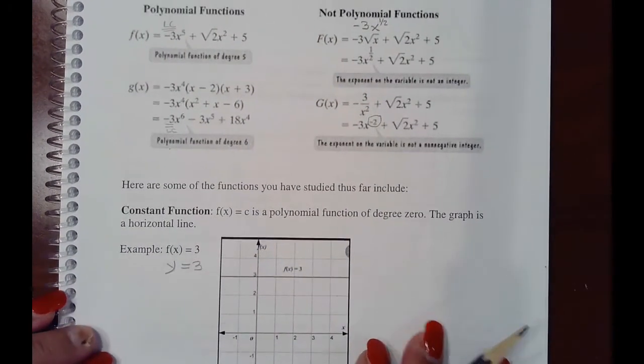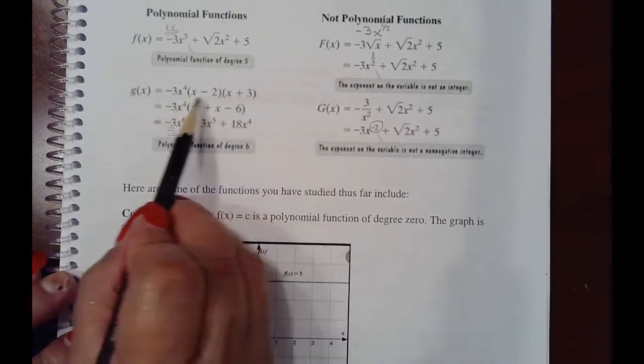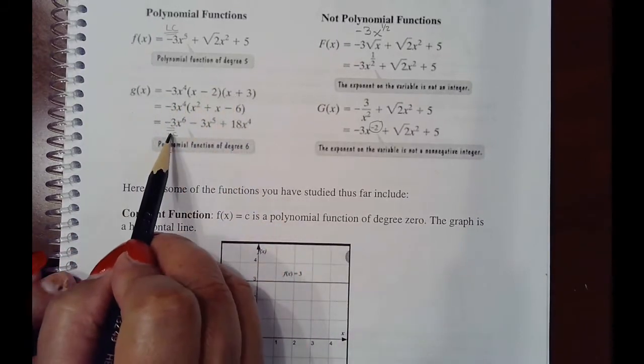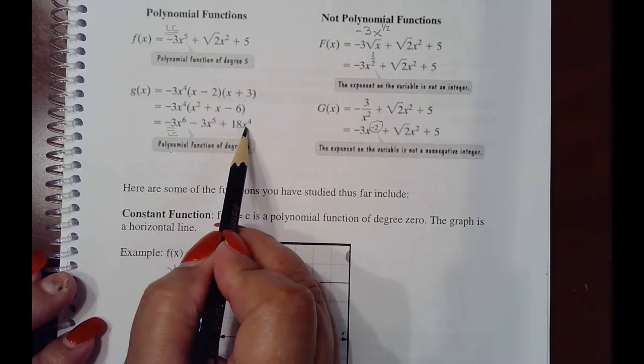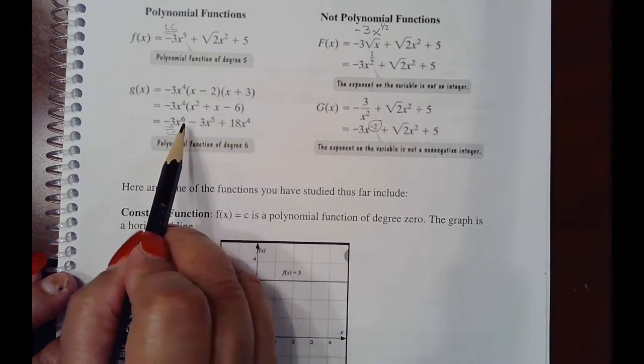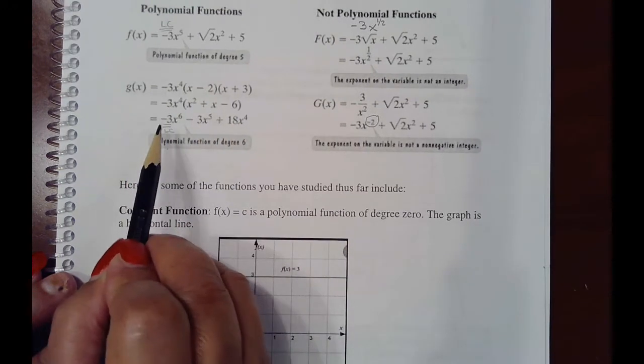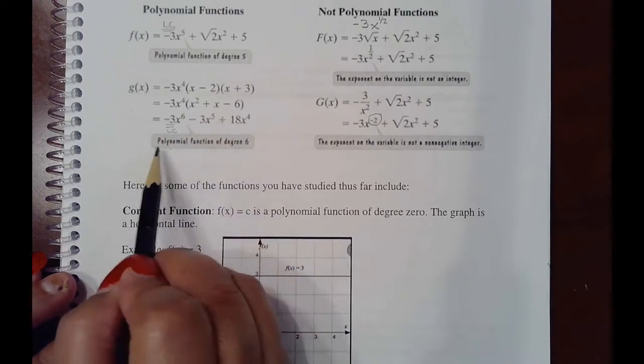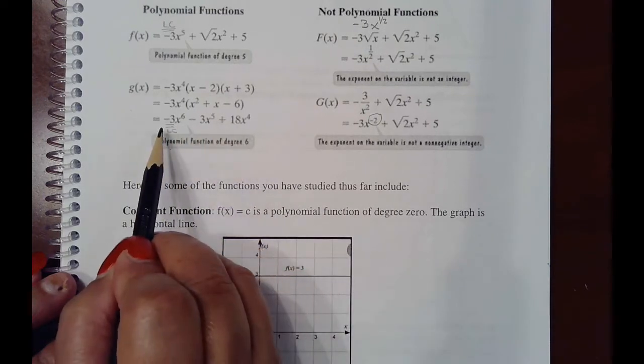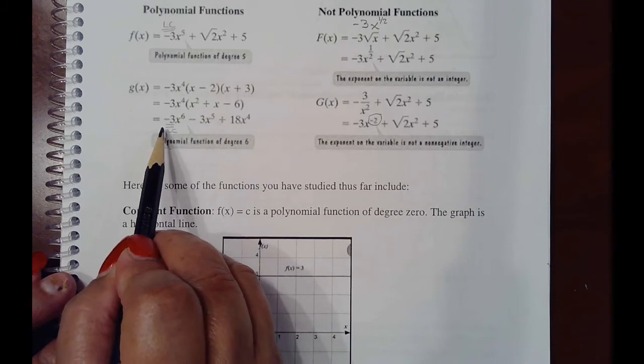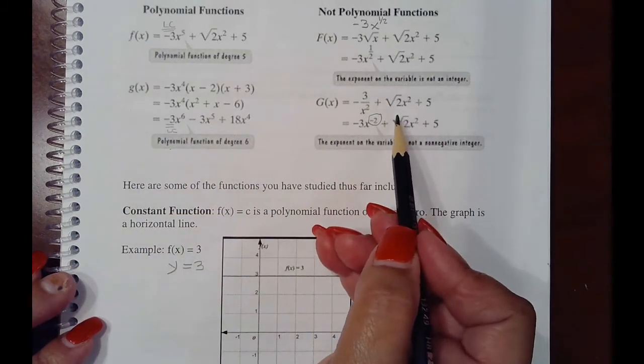Down below, you see a function that started off as a product, and by the time it was all multiplied out, this was the overall function. The highest degree here is 6, therefore this is a polynomial function of degree 6, and the leading coefficient is -3, as opposed to these functions which do not serve as polynomial functions.